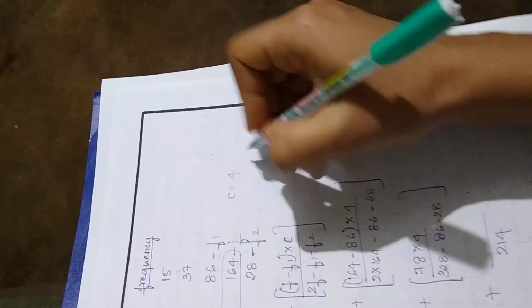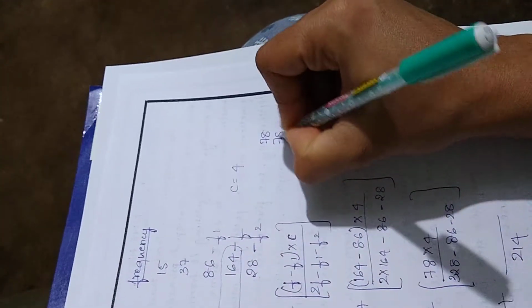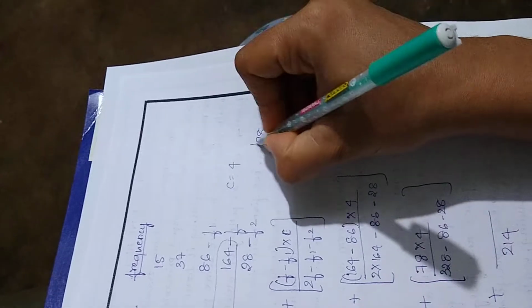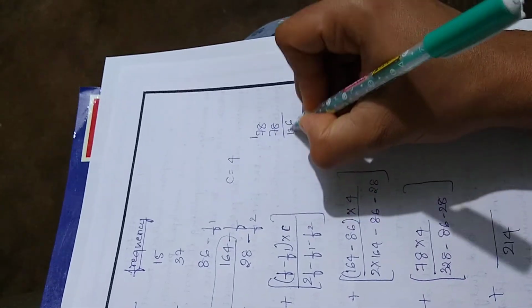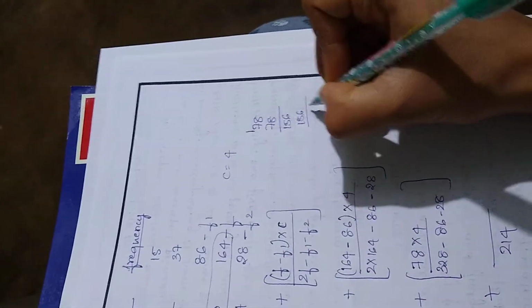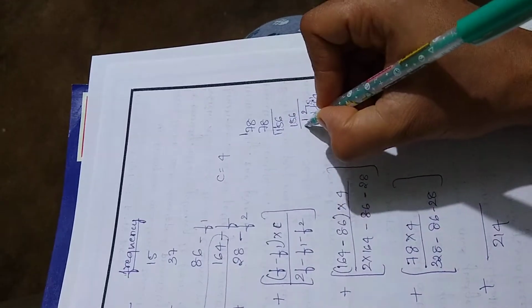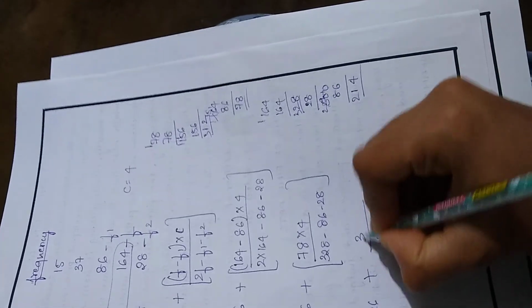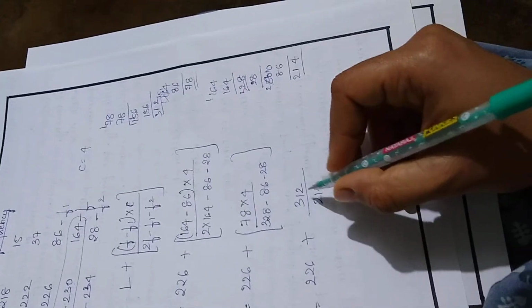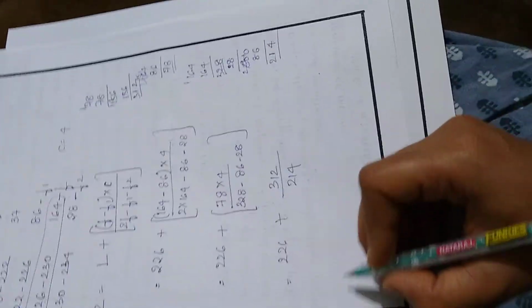So 78 plus 78 is 156, plus 156 is 312. So just calculate what is 312 divided by 214.